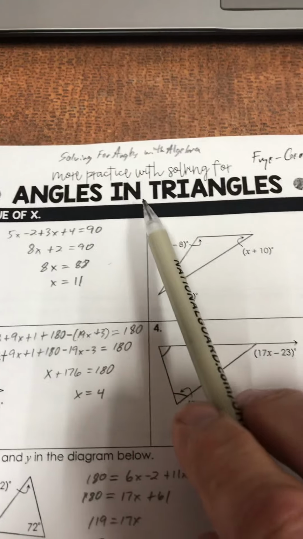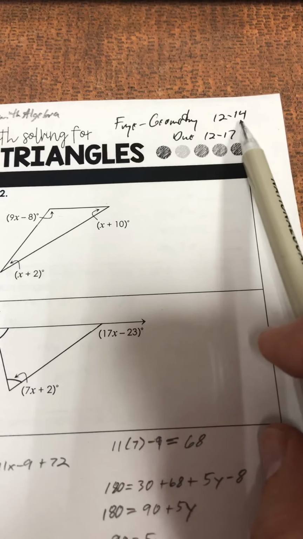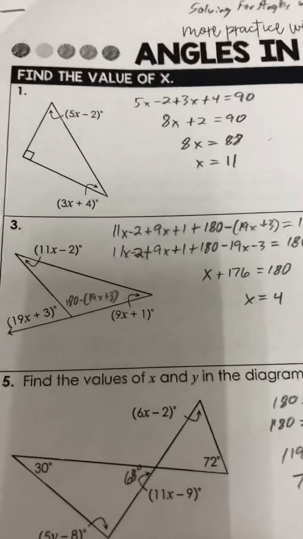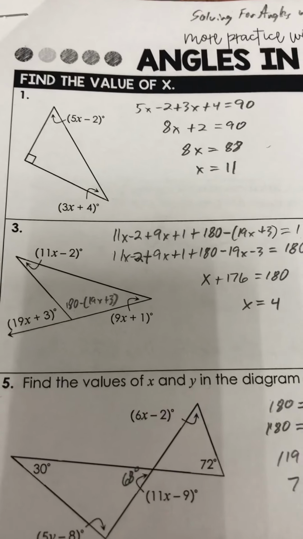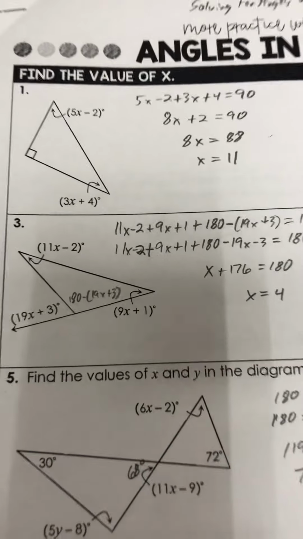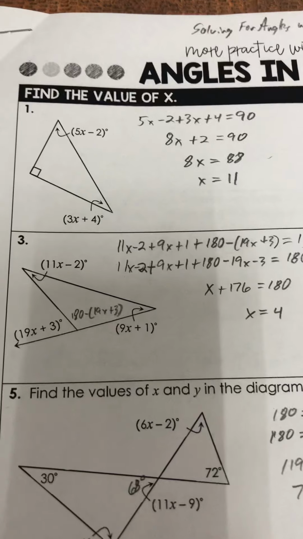It's this angles and triangles assignment from Mr. Fry. Today's the 14th. This is not due until the 17th, which is this Thursday. Hopefully this helps. I'm doing the odd ones. I'm going to split this up into two videos just so it uploads a little bit quicker. So this is just the first video, and I'll do the first page, and then the second page I'll do in the second video.